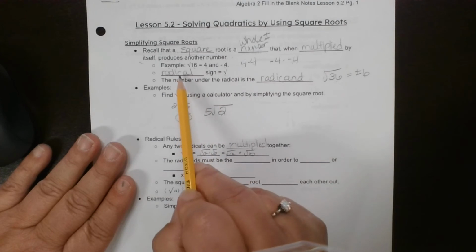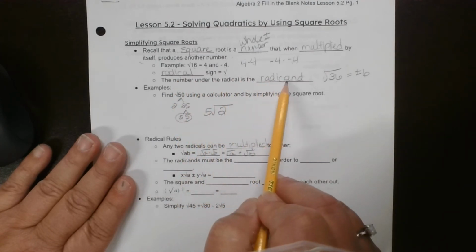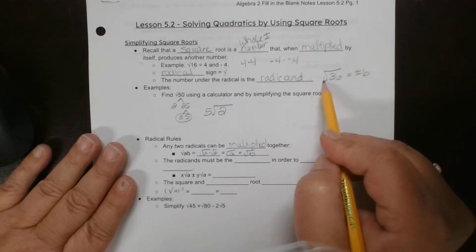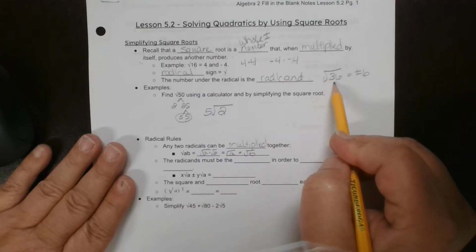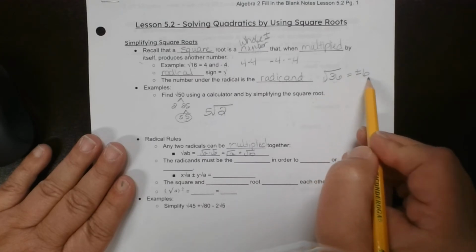This is called the radical sign. The number under the radical is called the radicand. So, radical sign with a radicand of 36. The square root of 36 is plus or minus 6.